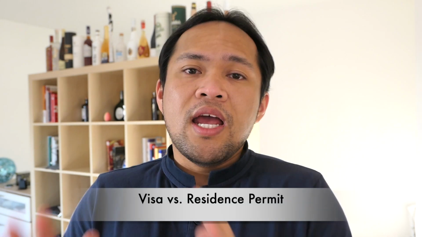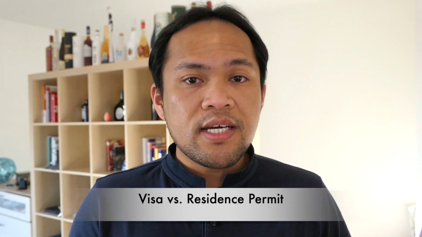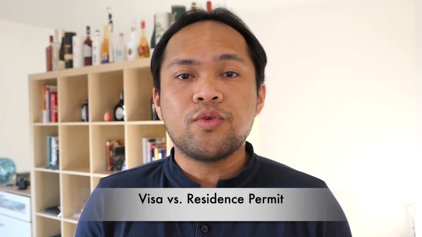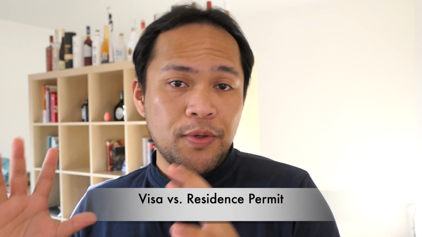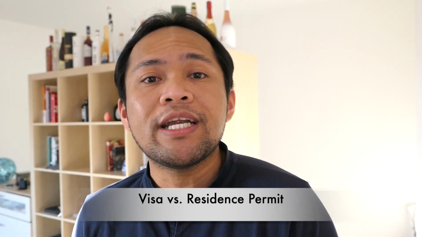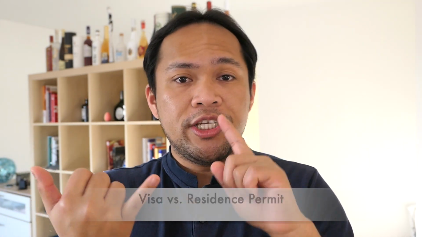Okay, so without further ado, let's start with the difference between a visa and a residence permit. So yes guys, just for the information of everybody, a residence permit and a visa are two different, or zwei unterschiedliche, documents that you have to have if you plan to enter and stay in Germany for your studies, for your work, or for staying here with your partner.